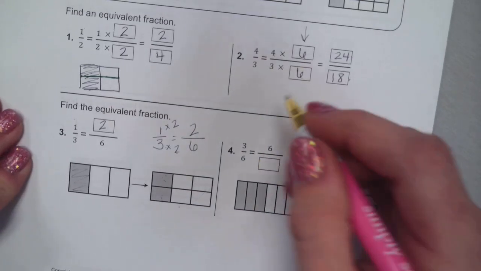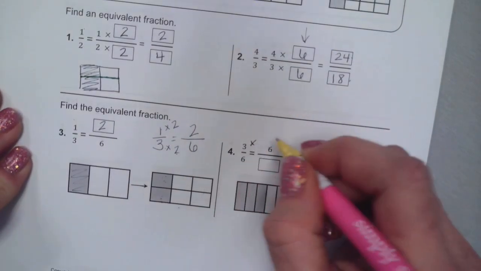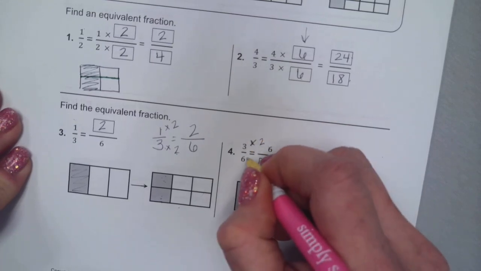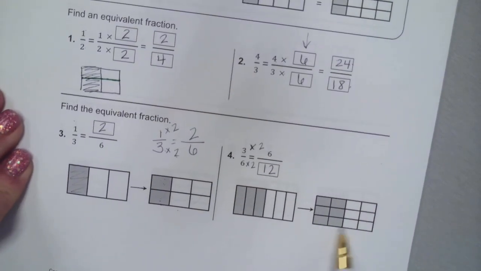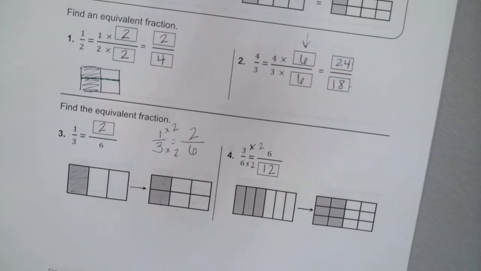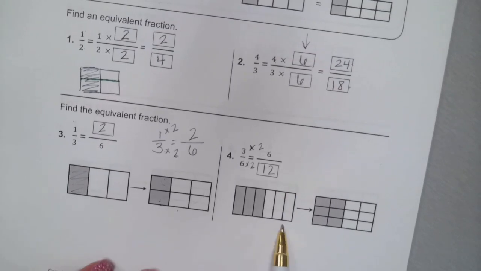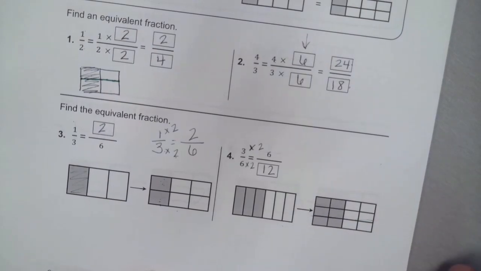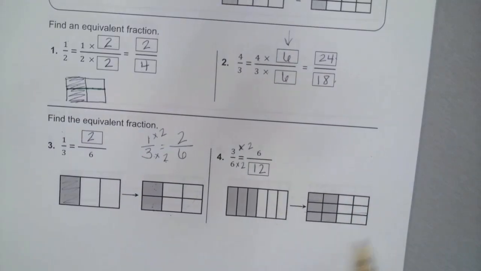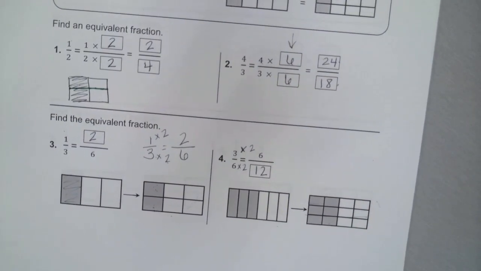And now they're giving me the numerator. What do I do to 3 to get 6? Times 2. So I'm going to multiply 6 times 2 as well to get 12. The other way you can look at it is by looking at the model here. All right, so we started with 3 out of 6. We split each of those again. And so now we've got 1, 2, 3, 4, 5, 6 out of a total of 12. So everyone knows that 6 plus 6 is 12, and you can also see that in the squares.